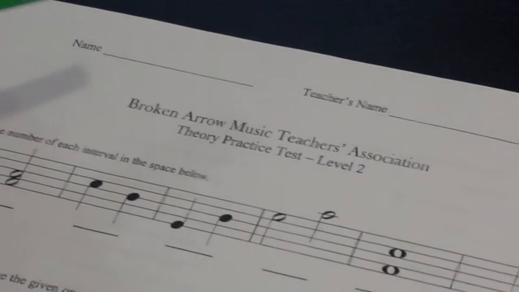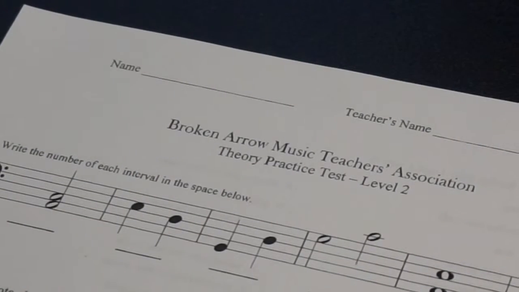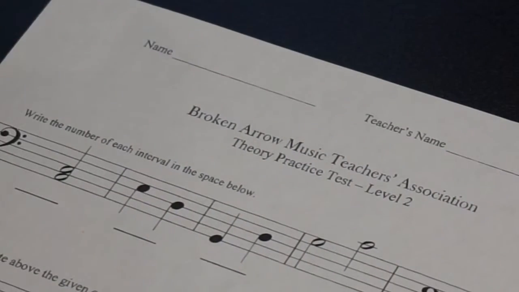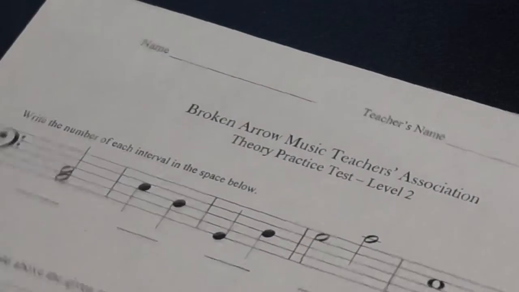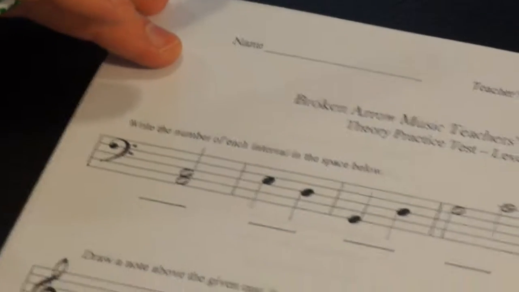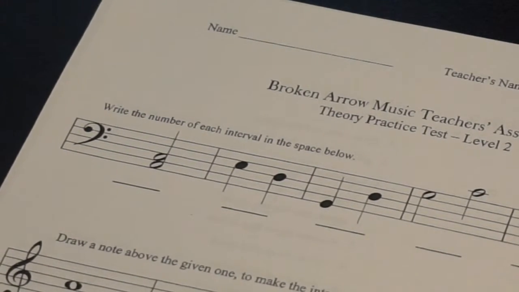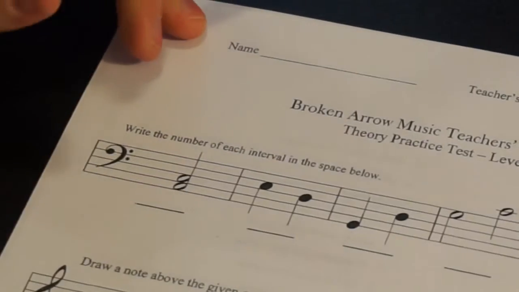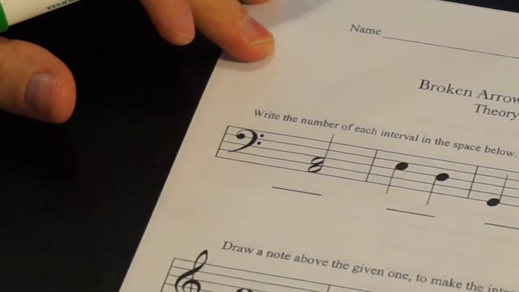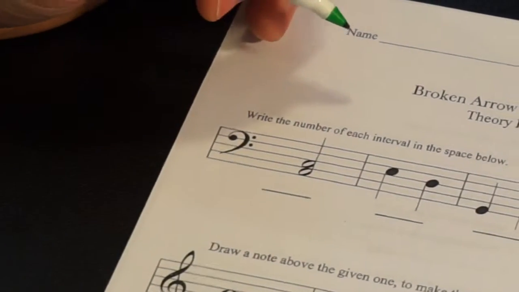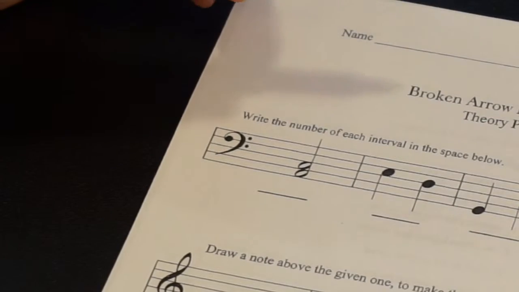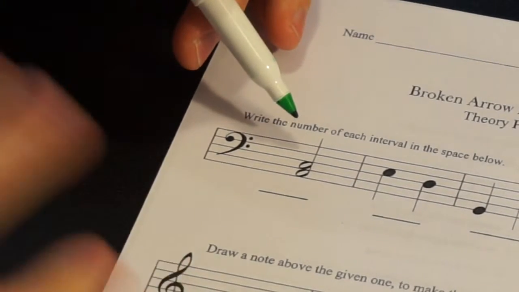This is theory test level 2. I believe it's just 2 pages. Aren't you in luck? I think it's level 3 that has 3 pages. All right, so as always, we start out by writing the number of each interval in the space below. So this one is all about intervals. And you're growing up now in your awesome music discovery. Intervals are still pretty easy though.